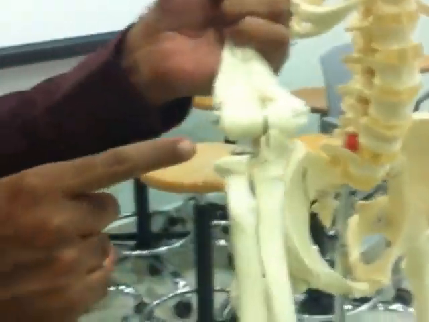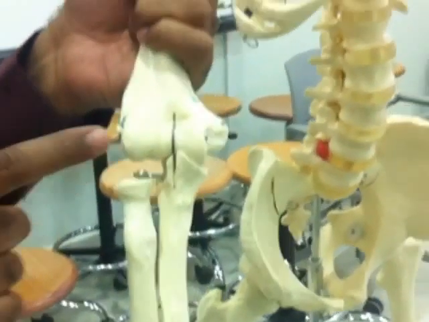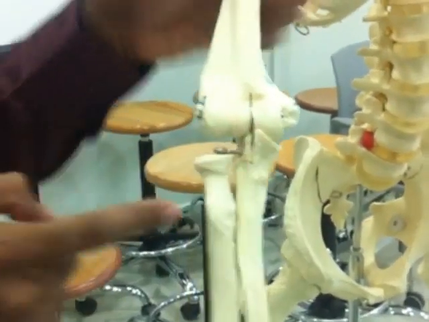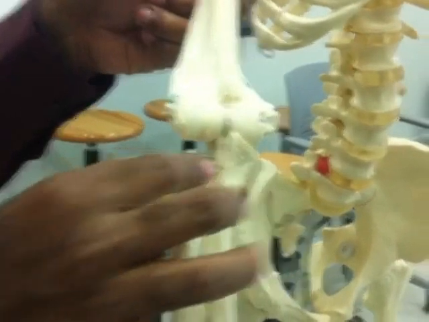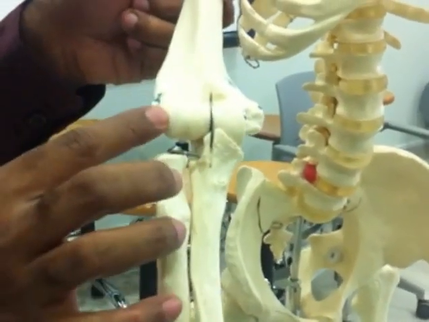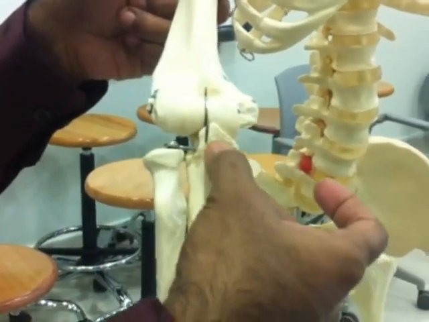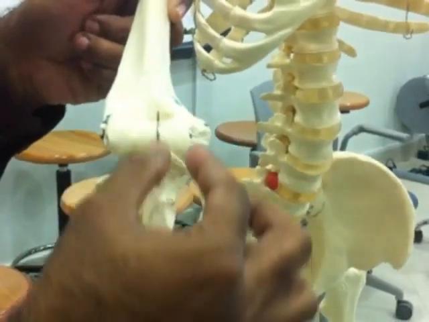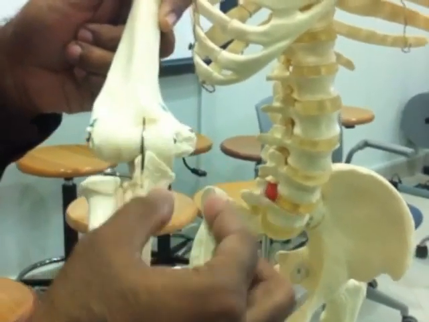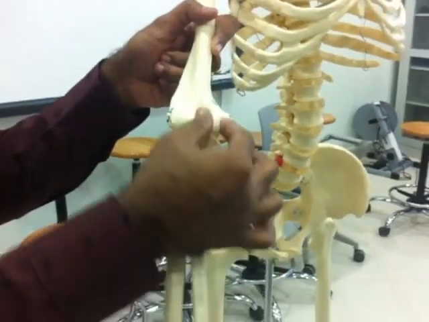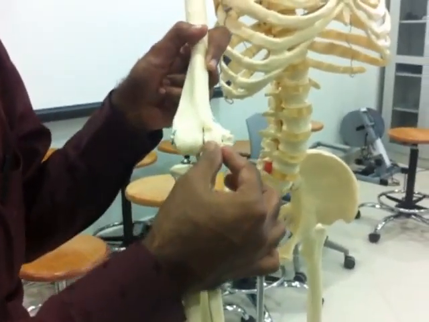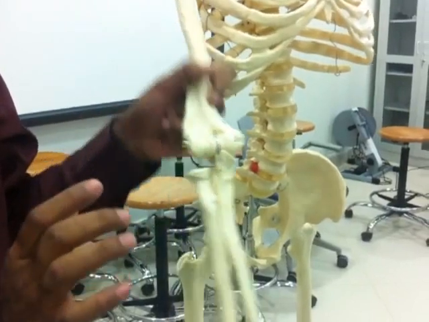The elbow joint has the humeroradial joint and the humero-ulnar joint. The humeroradial joint is the joint between the head of the radius and the capitulum. The humero-ulnar joint is the joint between the trochlea of the humerus and the coronoid process of the ulna. These two form a joint. So this forms the elbow joint.